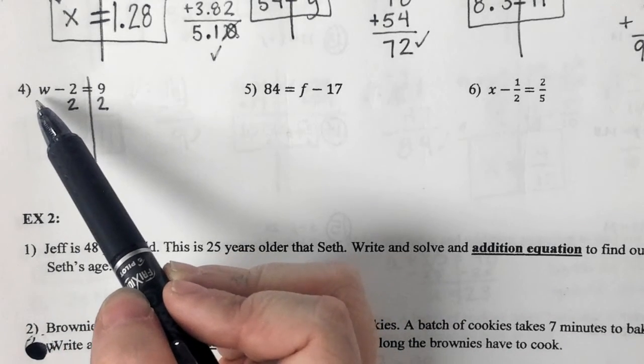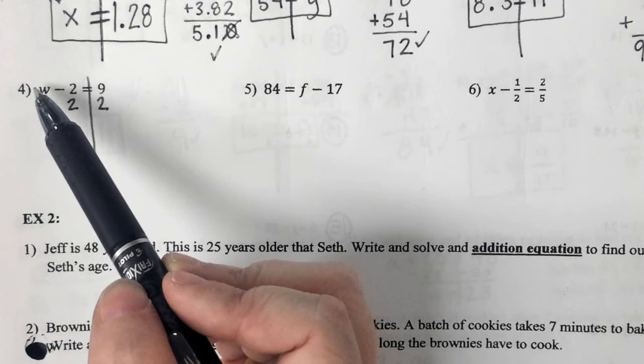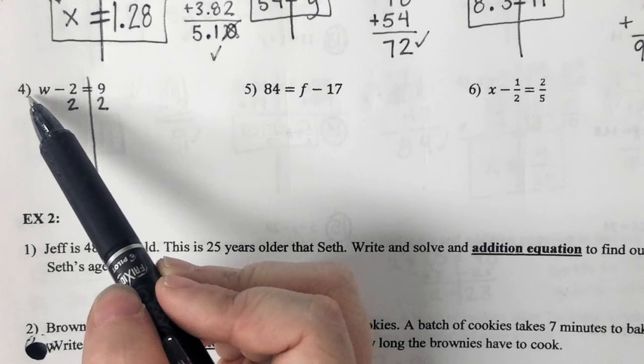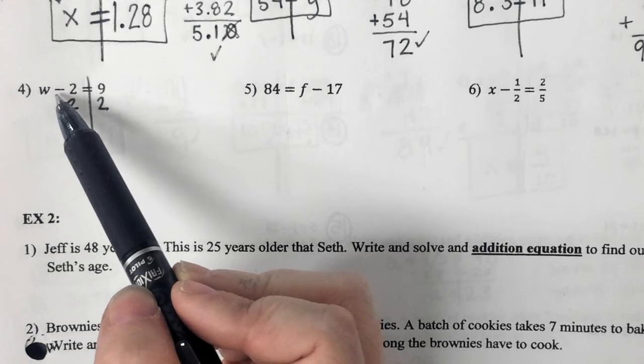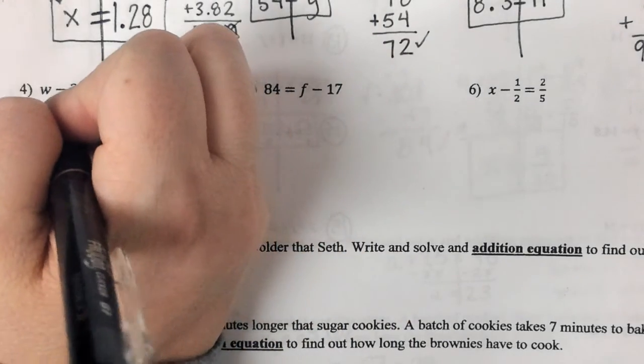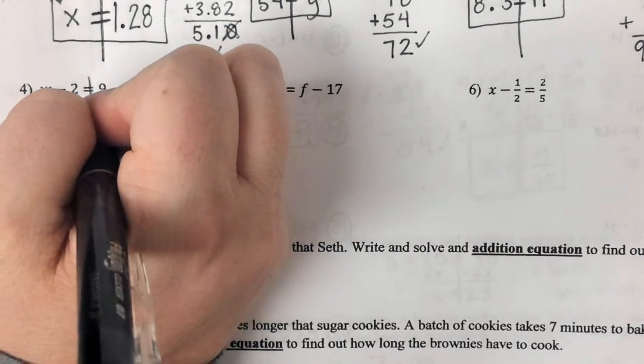What operation do I need to do here? Adrian? Subtraction. So subtraction is what's given to me. What's the opposite? Addition. So I'm actually going to be doing addition.